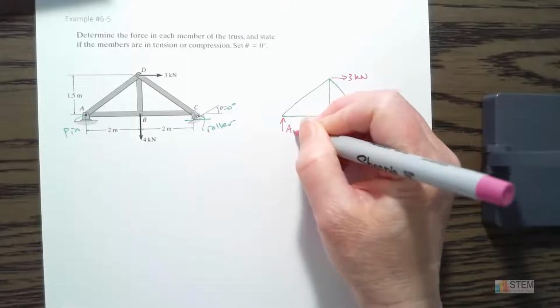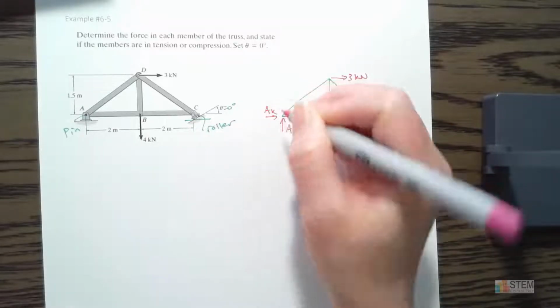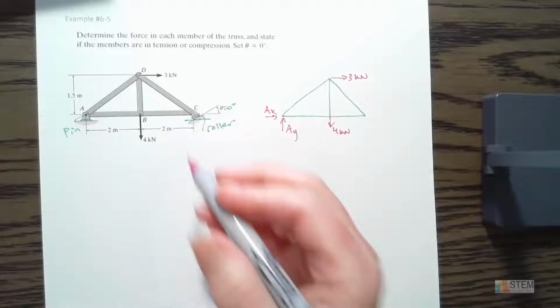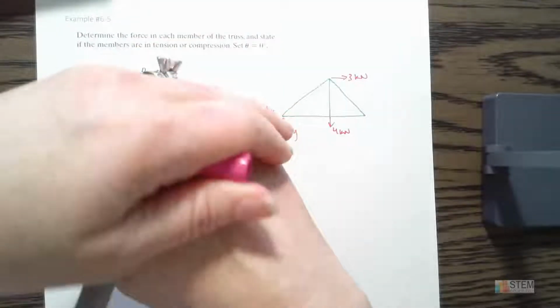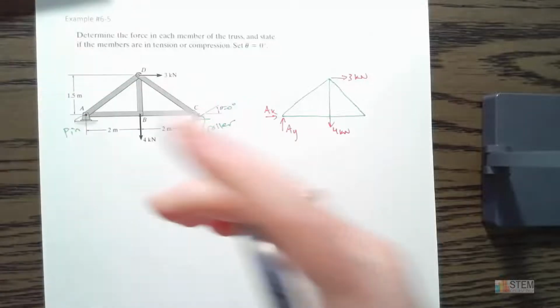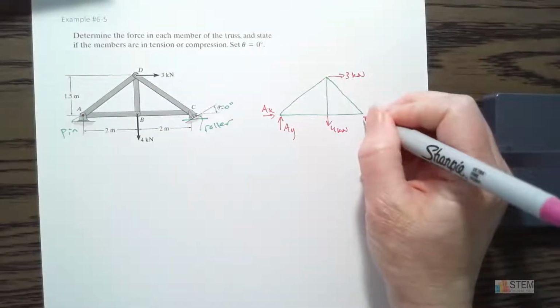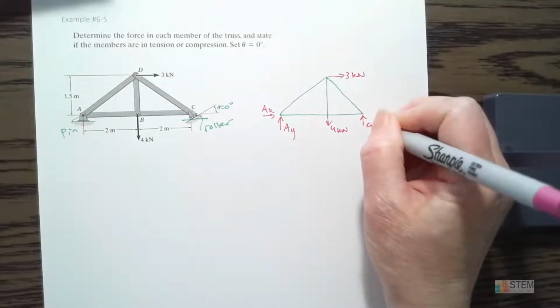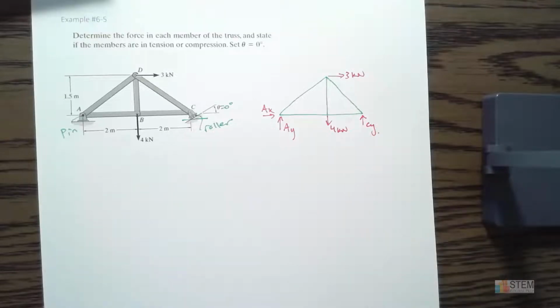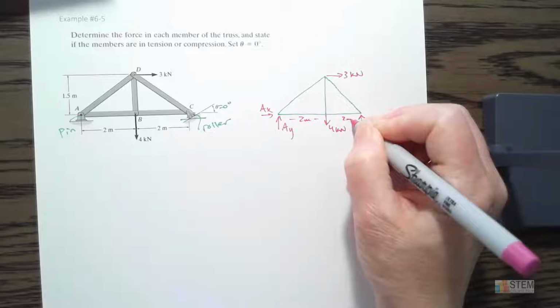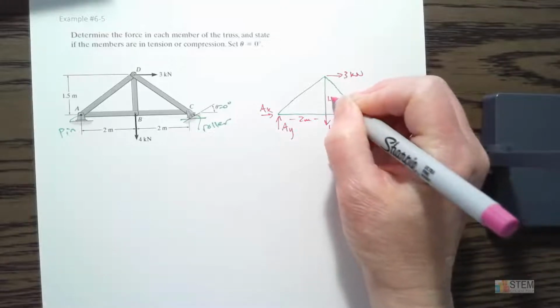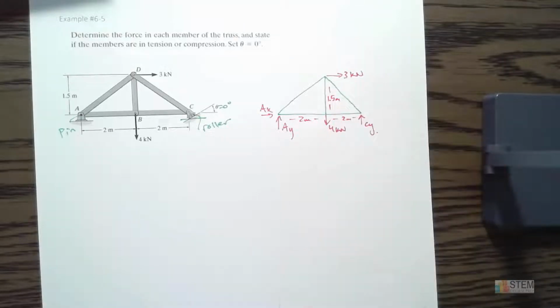I just always draw them going positive. And then we've got a roller here. A roller just basically is like something sitting on top like this, so it's going to keep the member from moving downward. So there's going to be an upward force there. Let's call it CY. And then we can put our distances on here if you really want to make it complete. Okay, so now we've got that.